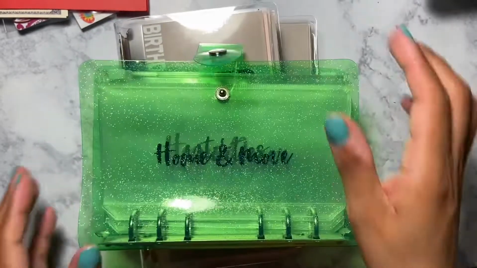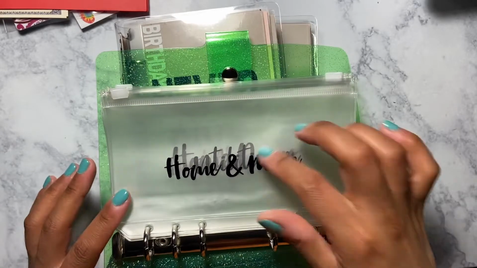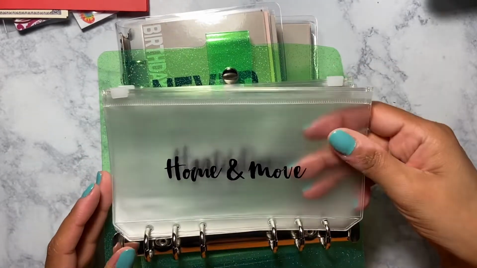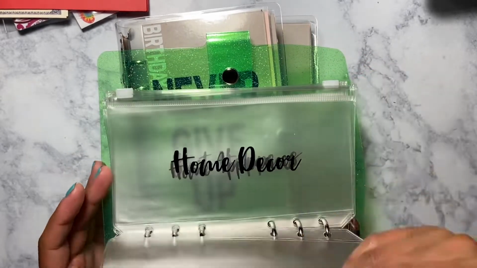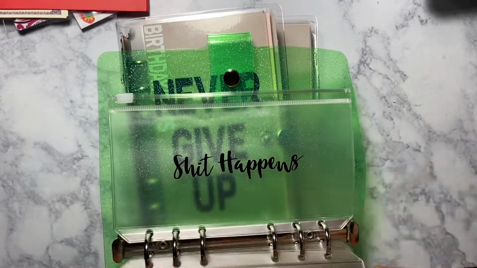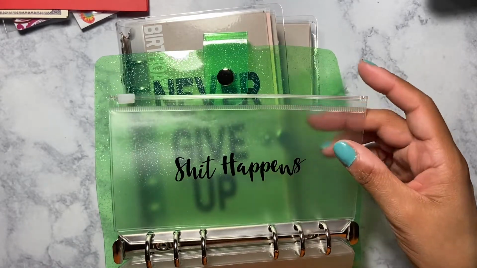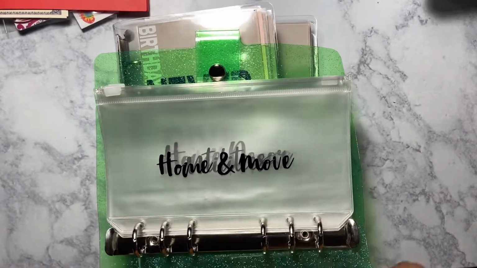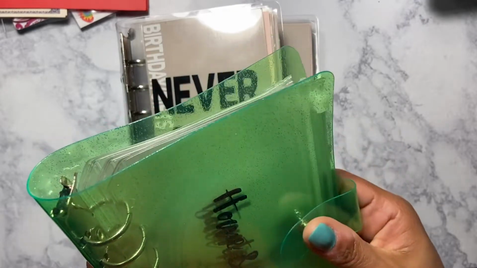So let's go through it. And I am actually using the slide ones. I didn't make my own cash envelopes, but I did do these. So one is home and move, utilities, home decor, home appliances, and, you know, shit happens. So with that being said, if there's anything else I should be saving for a home, please let me know in the comment section below. So little by little, I will be decorating this one.